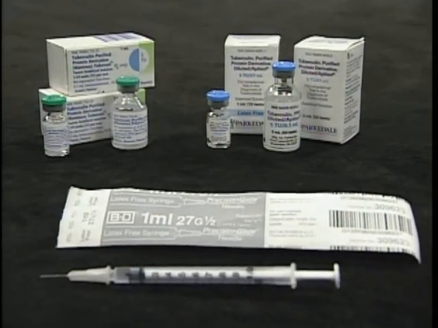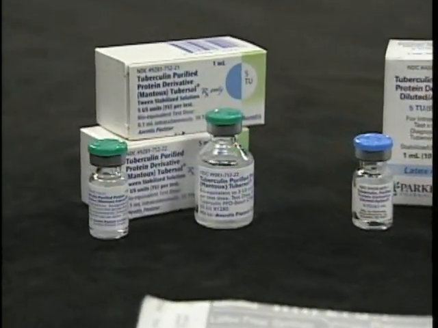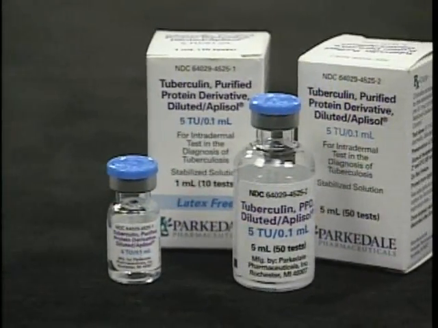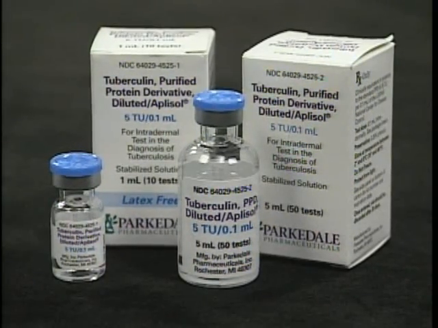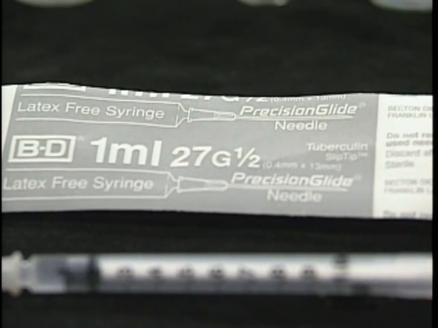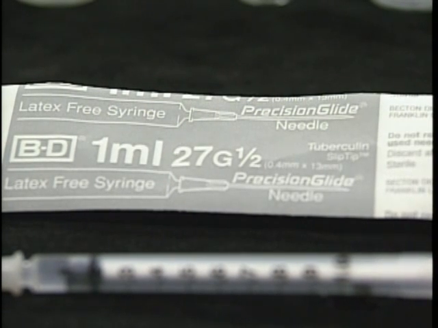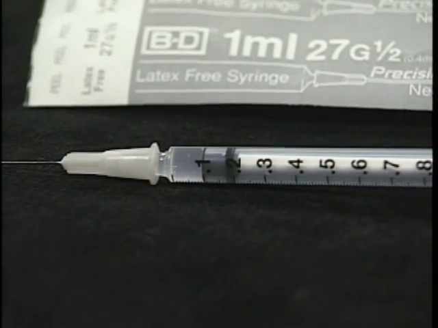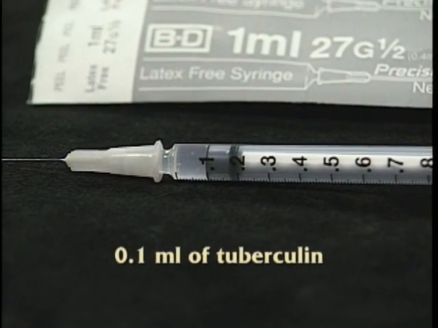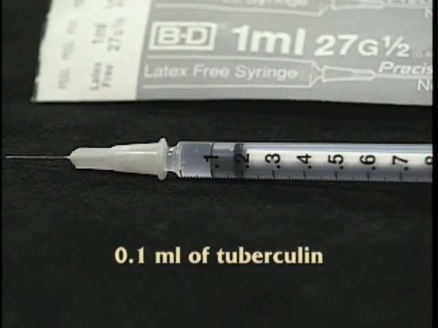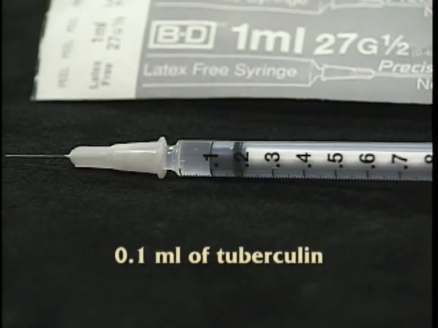Tubersol and Aplisol are the two commercially available tuberculin products. The multi-dose vials contain tuberculin for either 10 or 50 tests. The tuberculin is administered using a single-dose disposable tuberculin syringe that has a 1/4 to 1/2 inch 27-gauge needle with a short bevel. In the United States, the Mantoux tuberculin skin test consists of an intradermal injection of exactly 1/10 of a milliliter, which contains 5 tuberculin units.